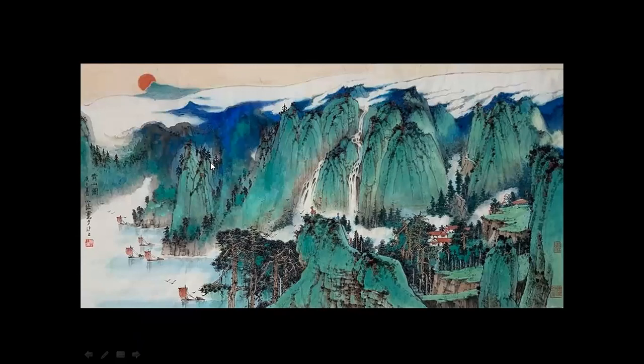You see, this is also a landscape, a very big one. We can see the Chinese style is quite obvious. The waterfalls, the mountains, the trees, the sails. Also, among the trees, we see some houses. Okay.